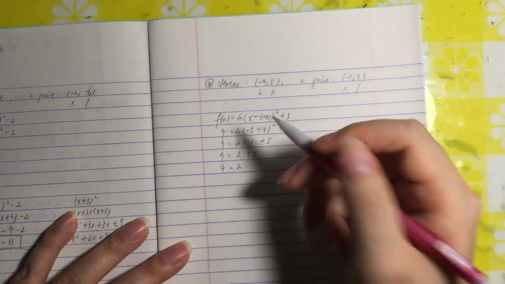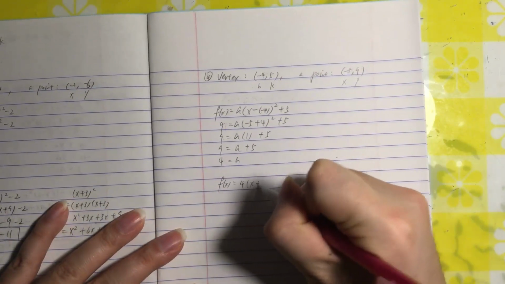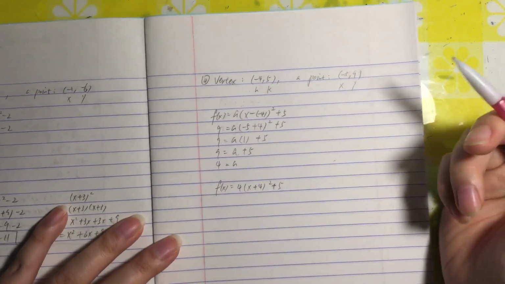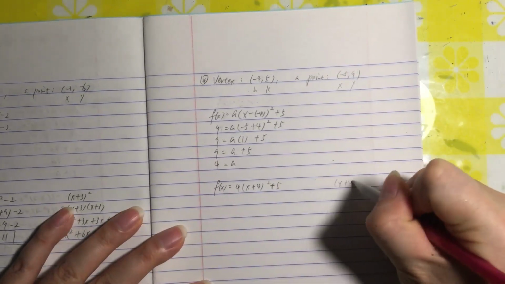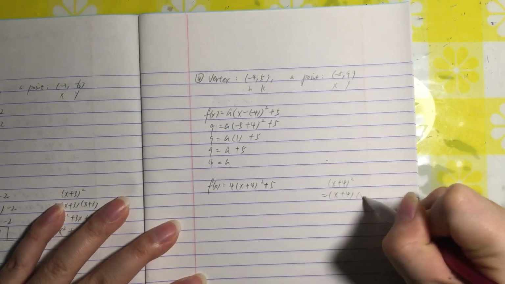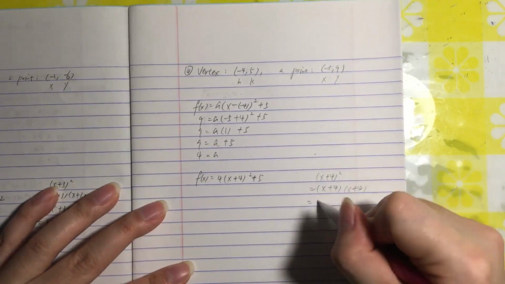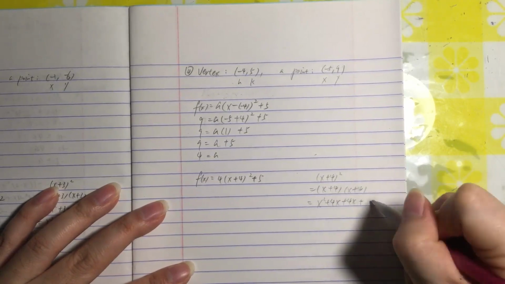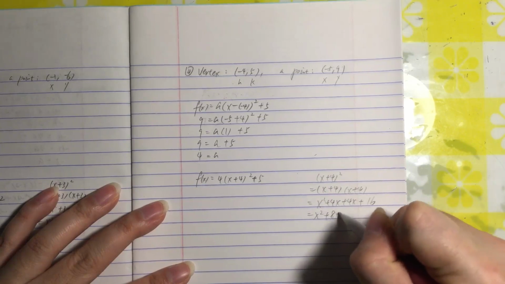Then we plug in 4 for letter a. We get f of x equal to 4 times (x plus 4) squared plus 5. Plug in 4 for letter a. Then expand the perfect square. (x plus 4) squared is (x plus 4) times (x plus 4). If we distribute, we get x squared plus 4x plus 16. If I combine like terms, we get x squared plus 8x plus 16.